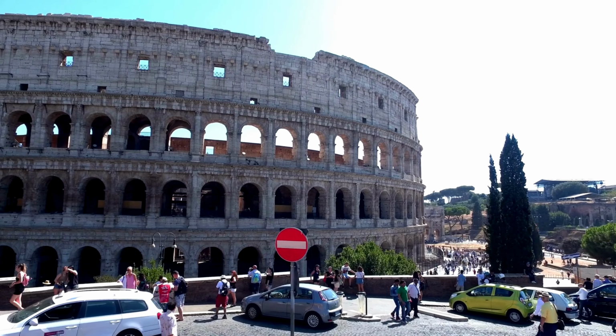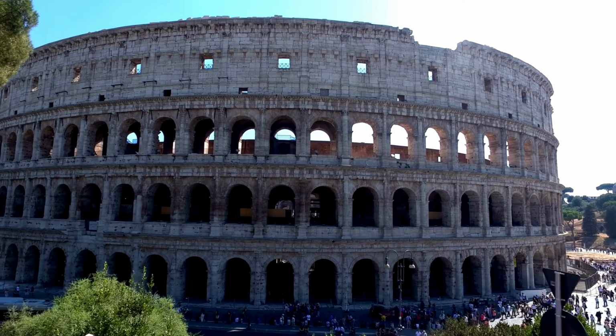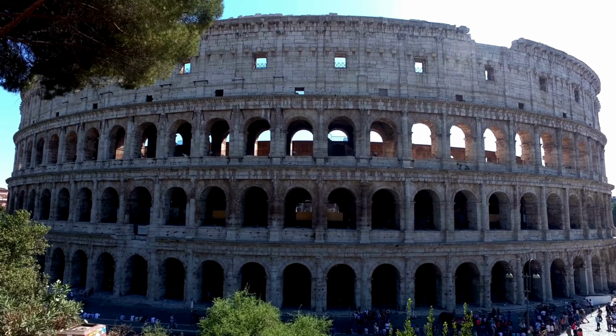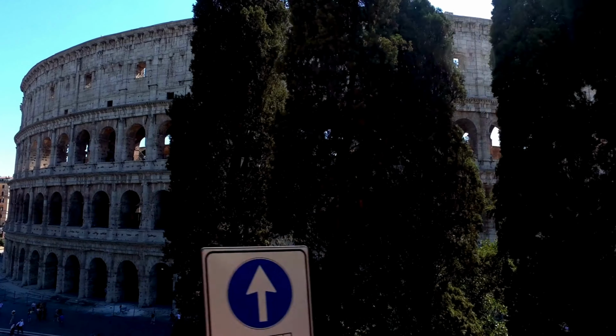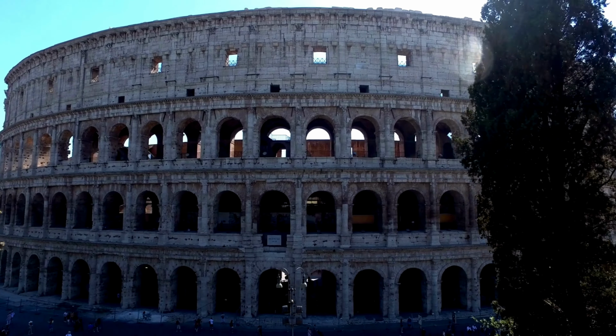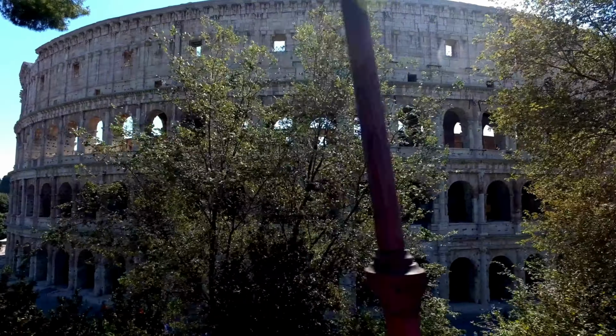The construction was a massive endeavor, utilizing tens of thousands of slaves and a wide array of building materials. The primary materials used included travertine limestone for the main pillars, tuff for the secondary walls, and concrete for the vaults. The labor and resources dedicated to the construction reflected the importance of the Colosseum to the Roman Empire.